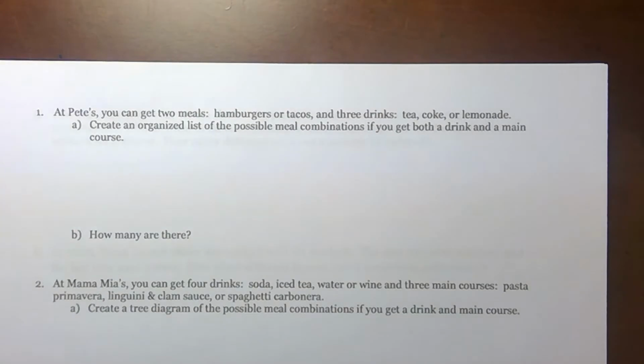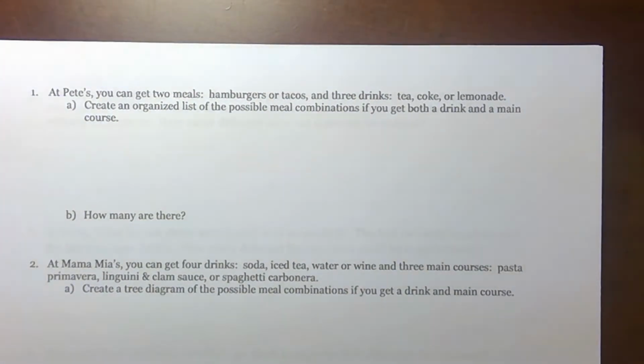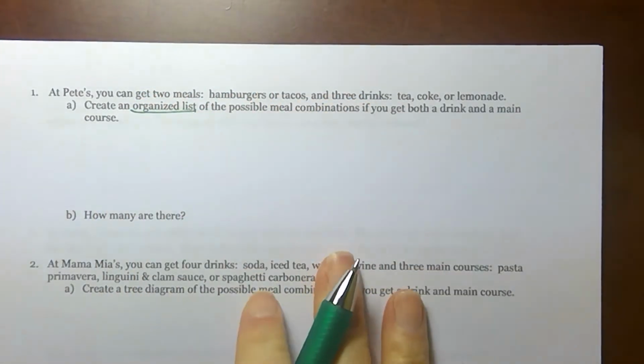Let's practice this a little bit. When I don't have too many, I may ask you to give me an organized list or a tree diagram. For this first one, it says, at Pete's you can get 2 meals, hamburgers or tacos, and 3 drinks, tea, Coke, or lemonade. Create an organized list of the possible meal combinations if you get both a drink and a main course. So we're asked for an organized list.